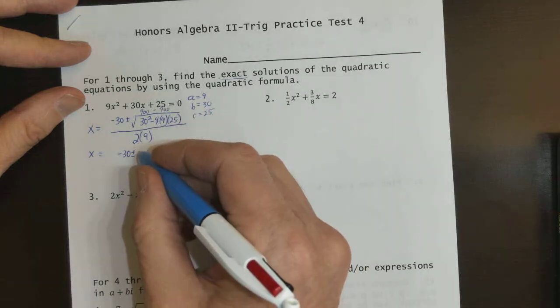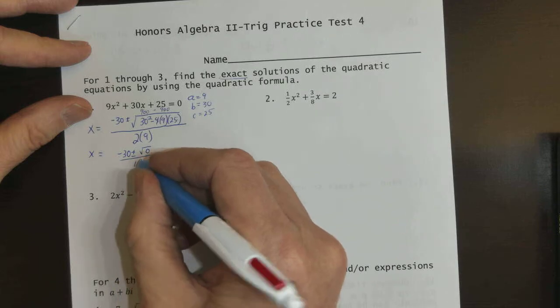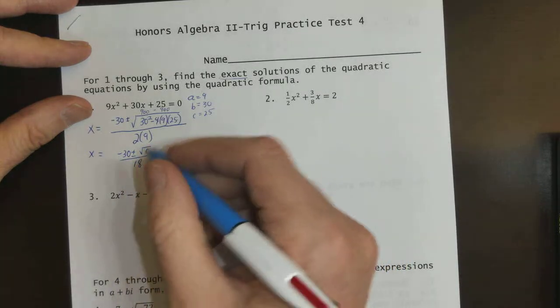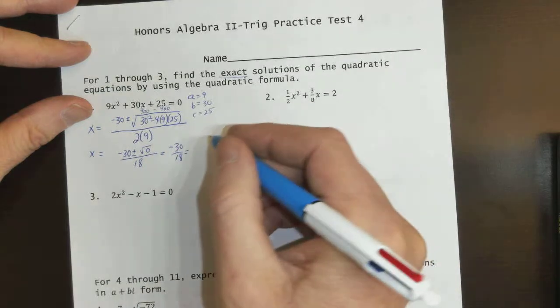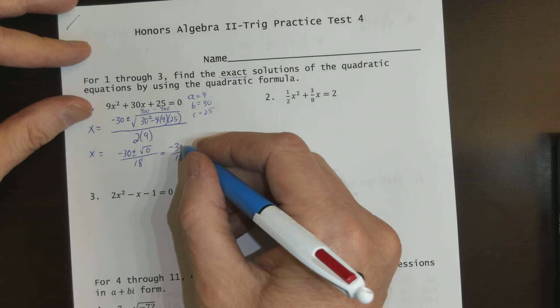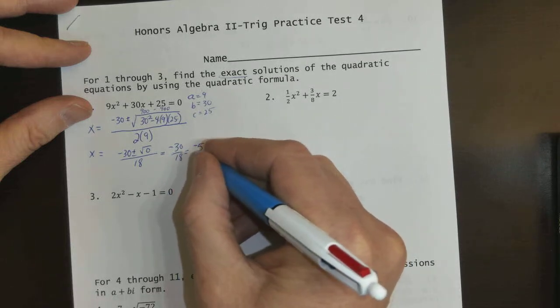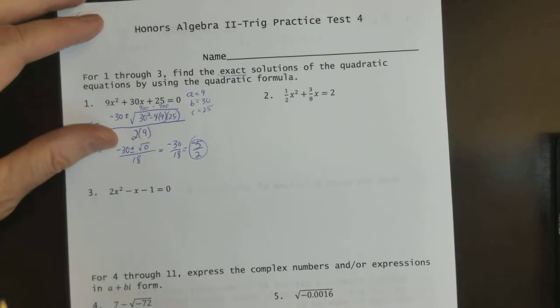So 900 minus 900 is 0. So negative 30 plus or minus square root of 0 over 18. That's negative 30 over 18. If I divide through by 6, we're looking at negative 5 halves, and just one solution on that one.